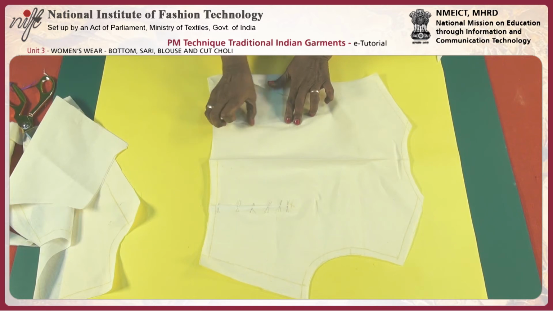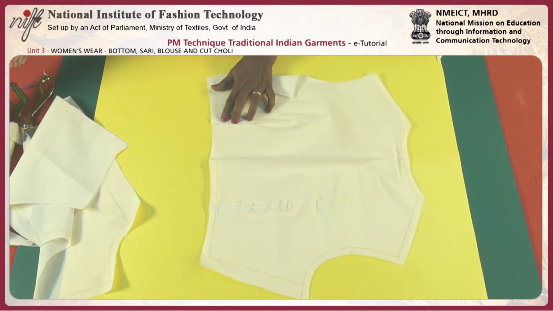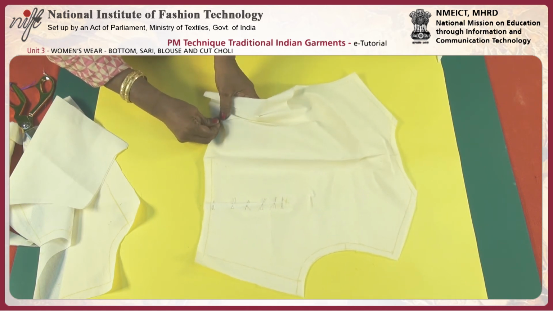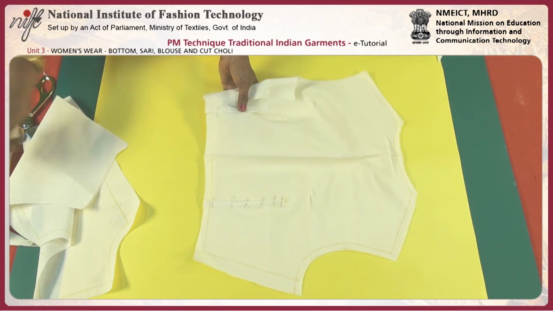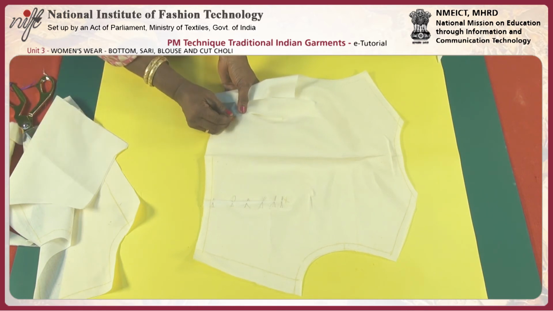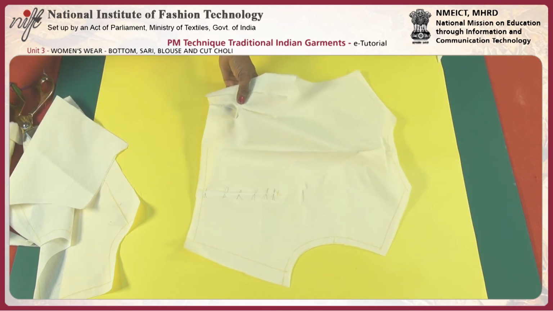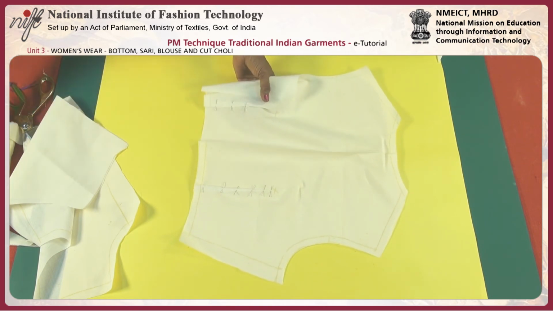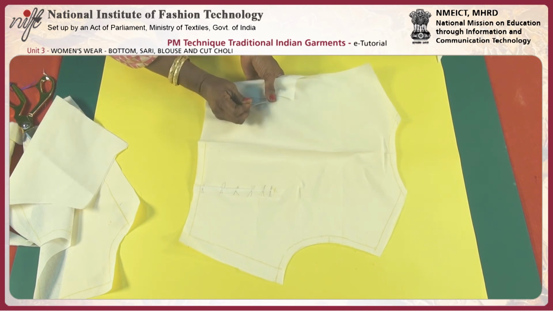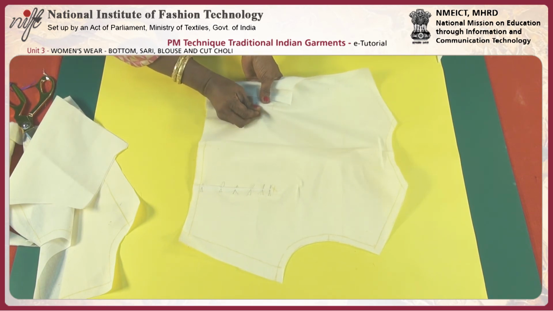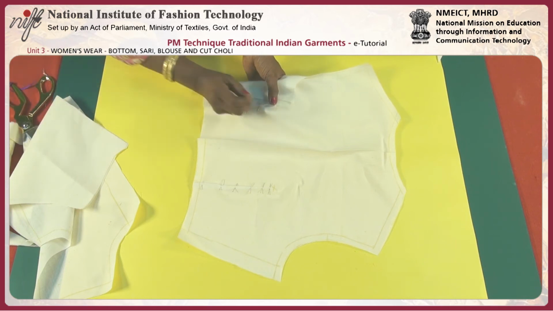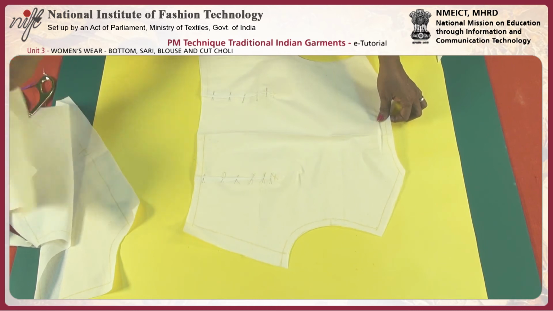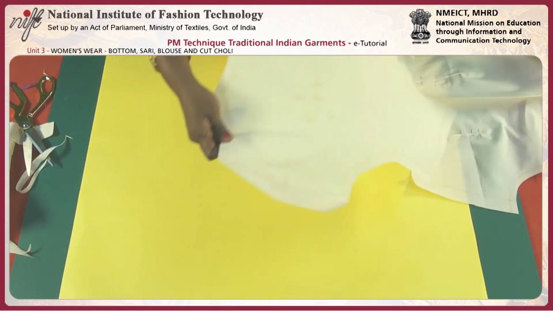Crease the dot and then pin it. Back dot is pinned.